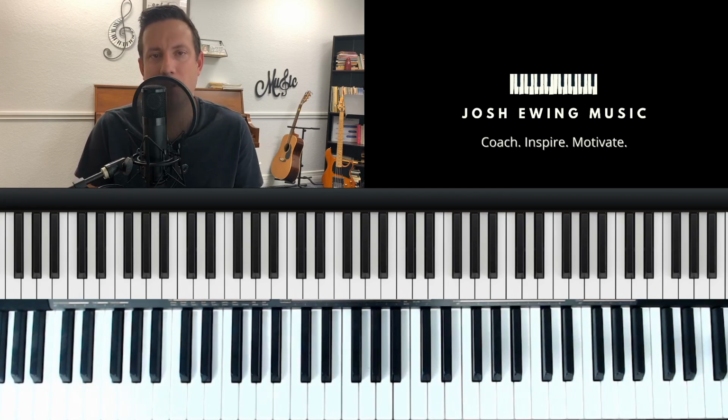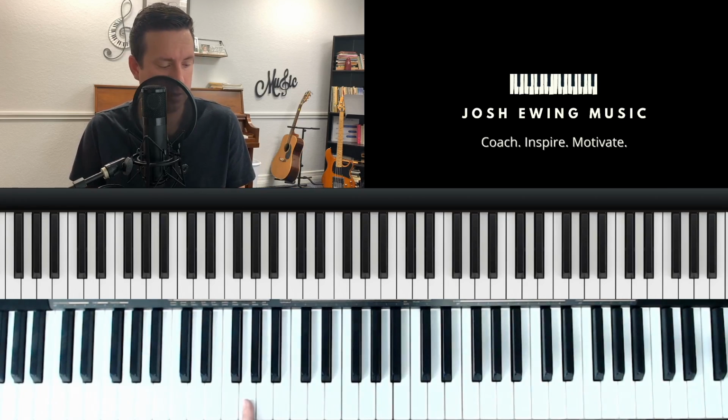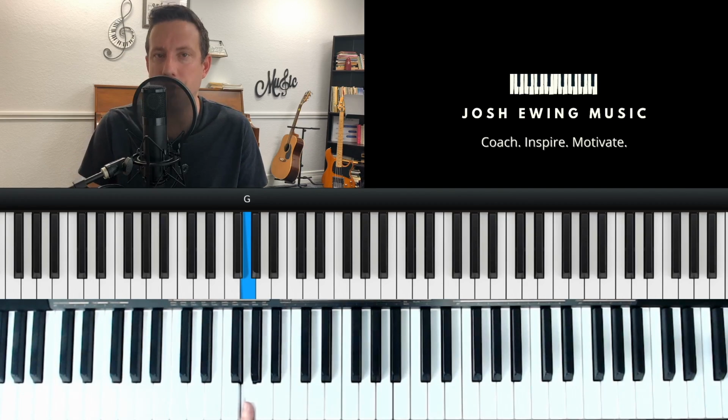C major is the only major scale that does not have any sharps or flats, and that's why we started with it. It's a great starting point. So we're going to apply that formula now to G major to build a G major scale. Again, G is our home base. So we're going to start with G, and we're going to go ahead and apply that formula together.